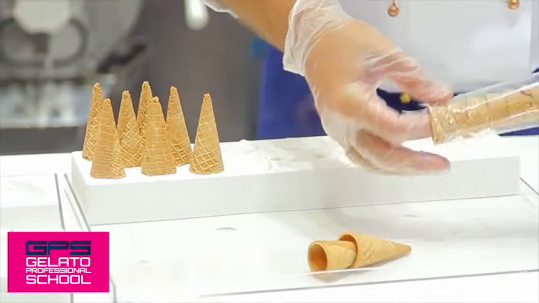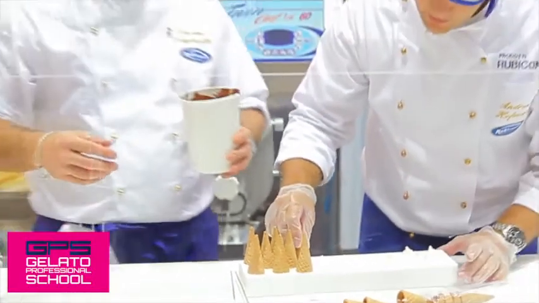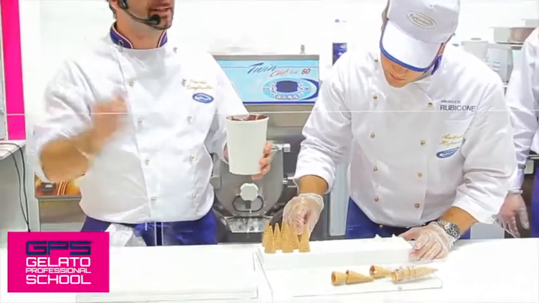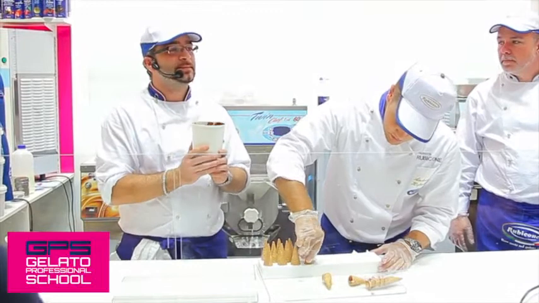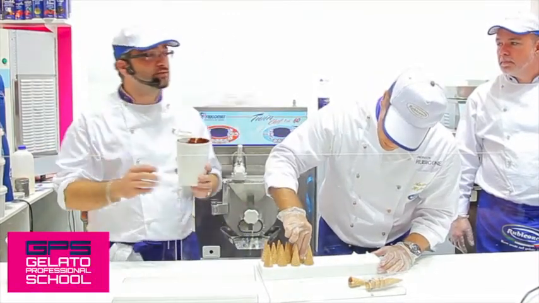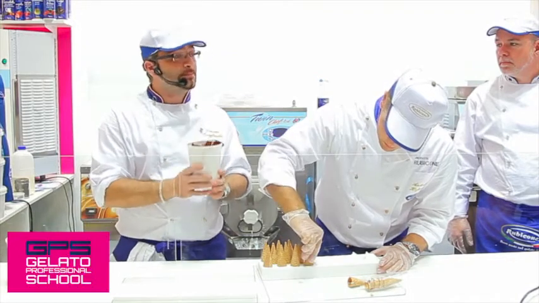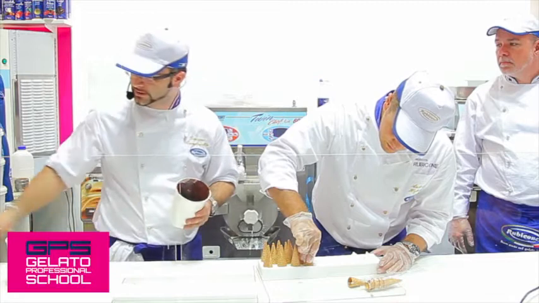Rubicone has, sorry for my English, as you probably understand I'm Italian, so they studied dipping chocolates. We have 7 different kinds of chocolates you can play with. This one is a dark chocolate.